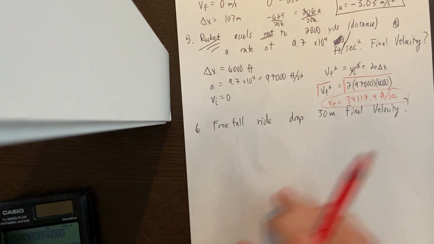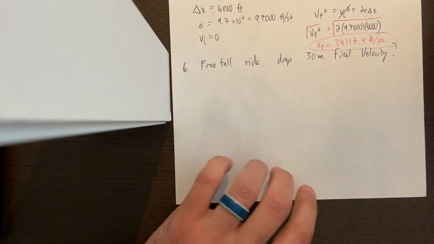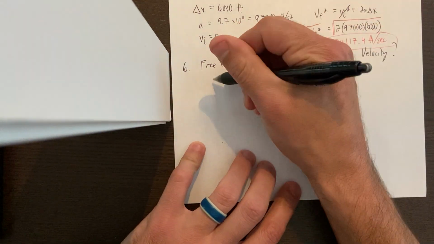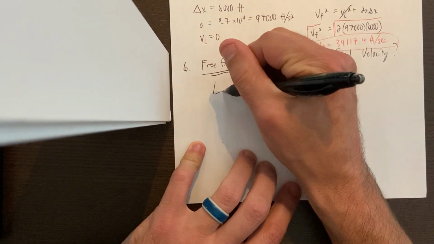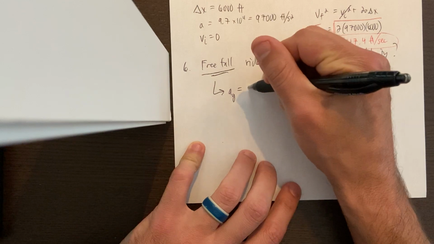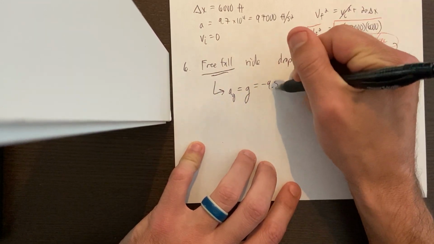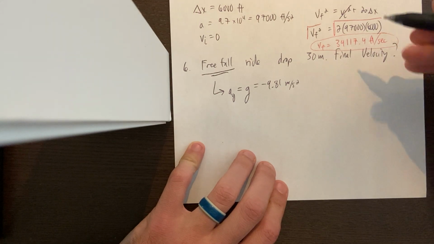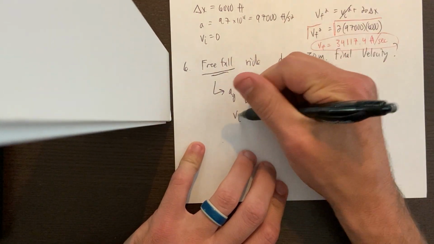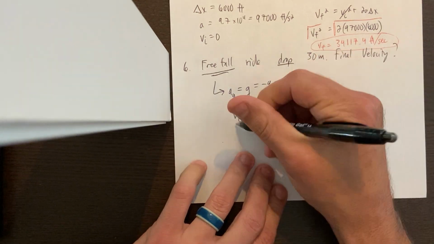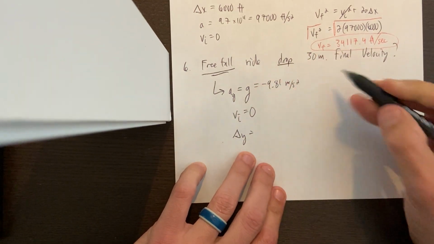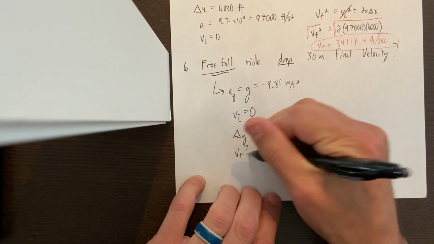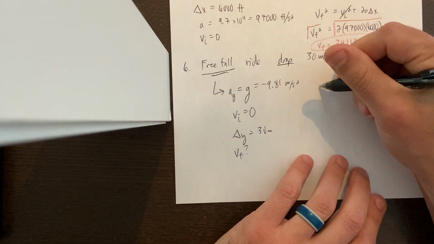Okay. What about Carowinds? A free fall ride drops 30 meters. How fast will it be going at the bottom? What we have to make sure we realize is that free fall means that the acceleration is due to gravity, so we can just write G, and that's negative 9.81 meters per second squared. Now, what else do we know? Well, if it was dropped, then our initial velocity is 0. We also know the displacement, it's vertical this time, is 30 meters. So we're looking for the final velocity. Okay, let's get to it.